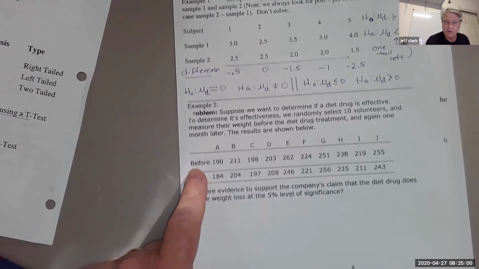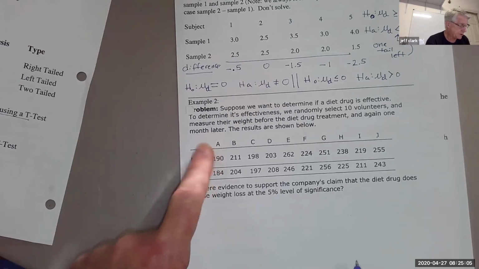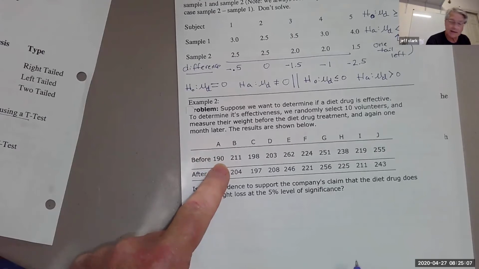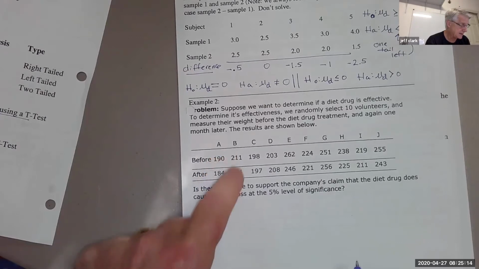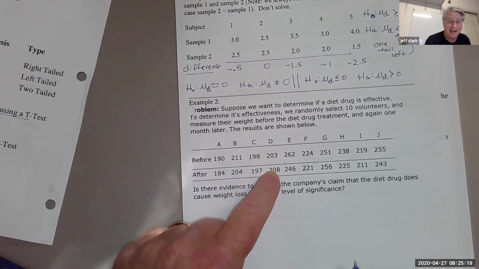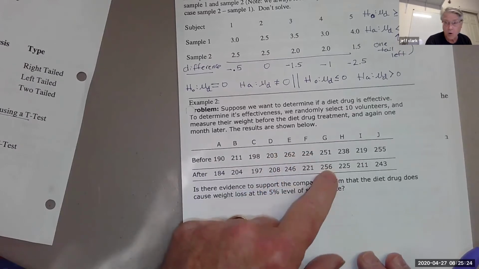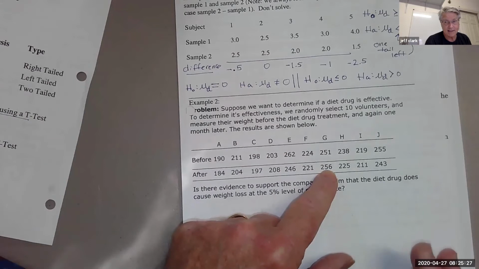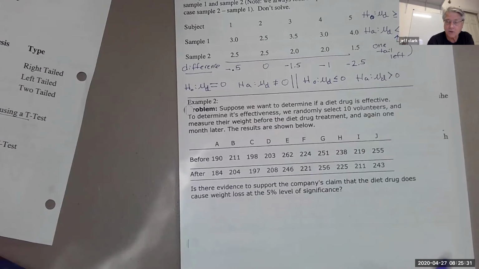So this is before the drug, and this is the after. And person A, they weighed 190, and now it's 184, so they lost weight. So right now, that looks effective for that person. Yes, yes, not much, but yes. No, this actually gained weight. Yes, yes, no. So far, a lot of yeses over no. Yes, yes, and yes. It looks like there's only 2 people that it wasn't effective for.